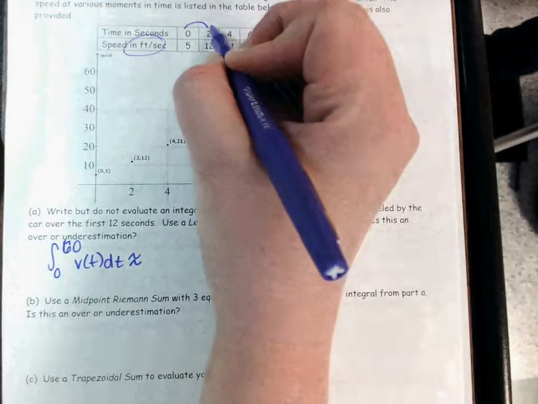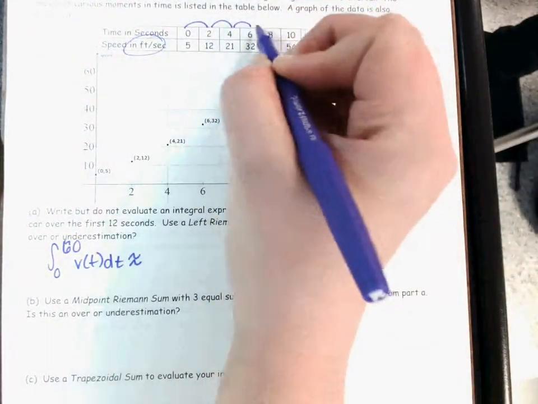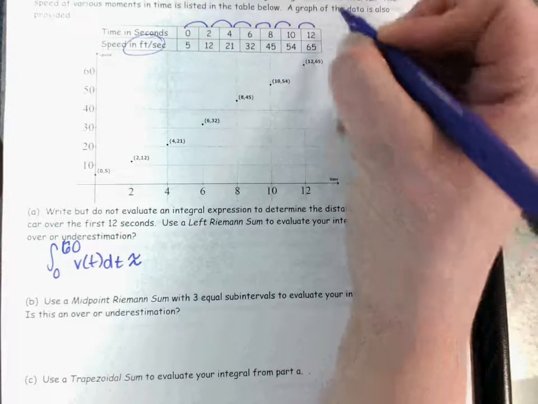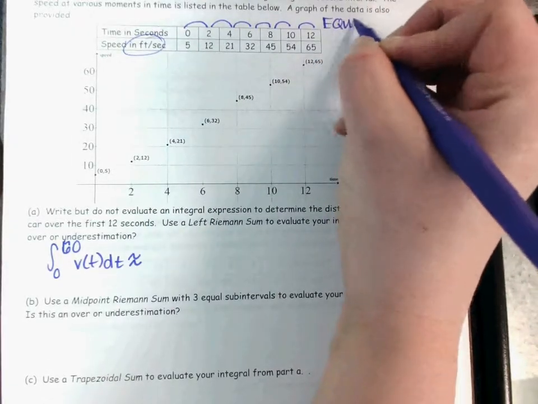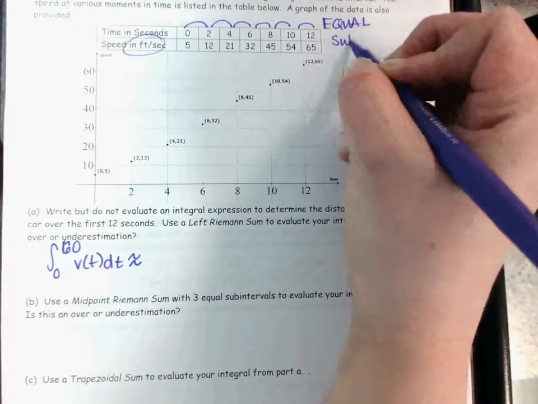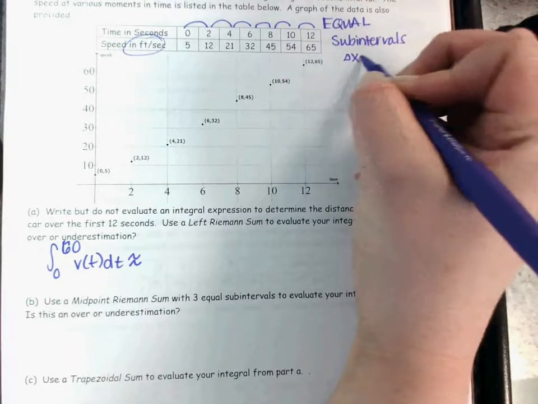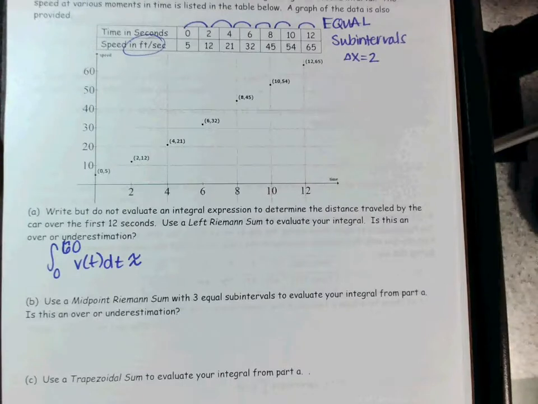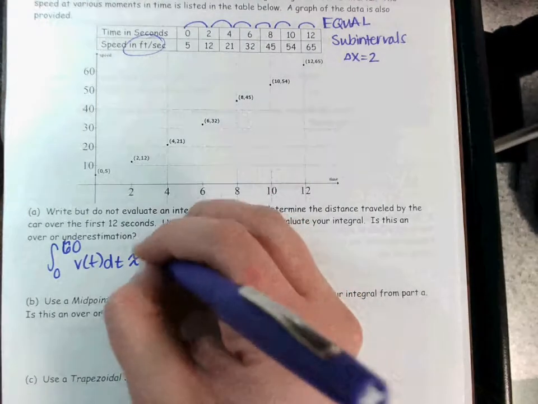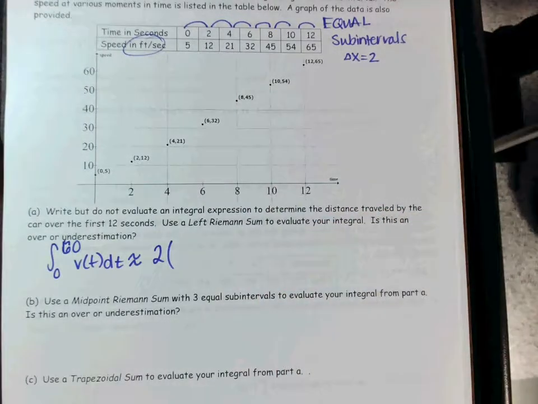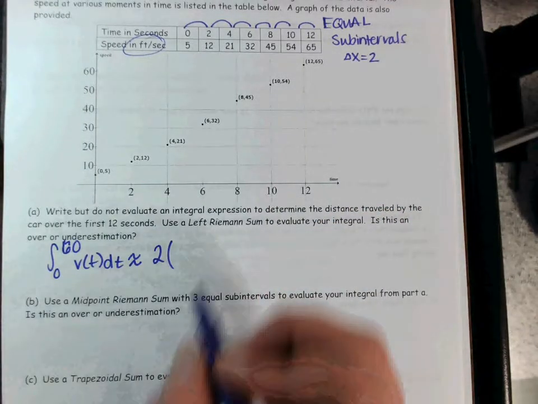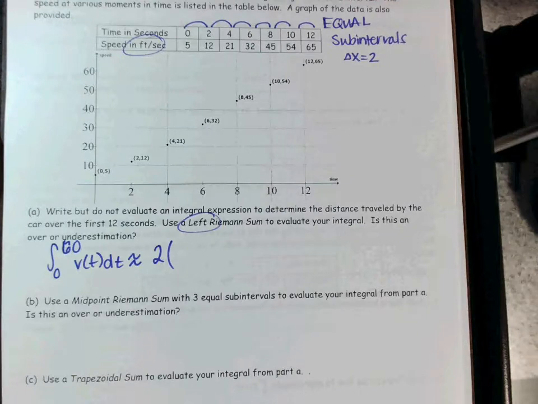What about my next one? 2. Every time, what do you notice? Okay, you have equal subintervals. Your delta x is always 2. That means I get to use the short version. Okay, so you're going to put your 2 in the front. And then if it's a left Riemann sum, which y value gets skipped?